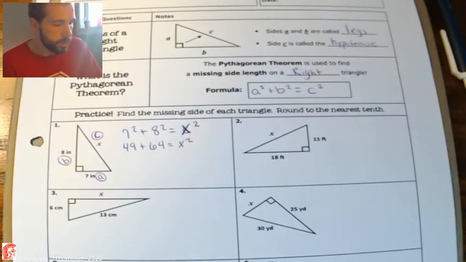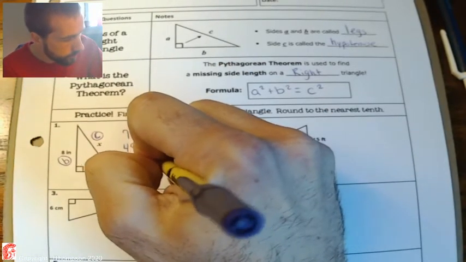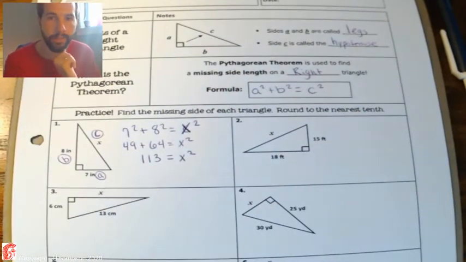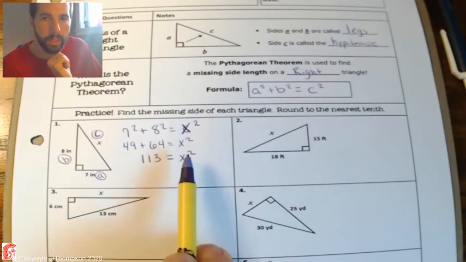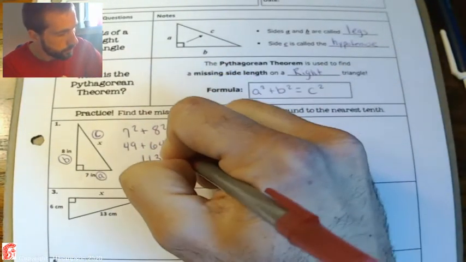Next, you're going to do 64 plus 49. You should get 113 equals x squared. Our last step, once we have x squared equals a number, is to take the square root of both sides.